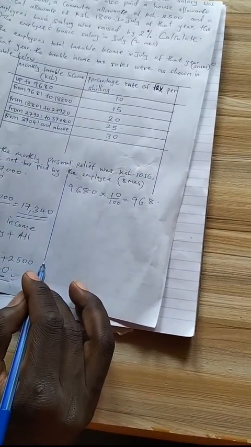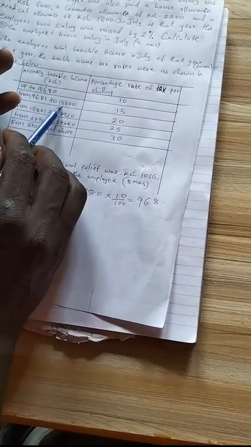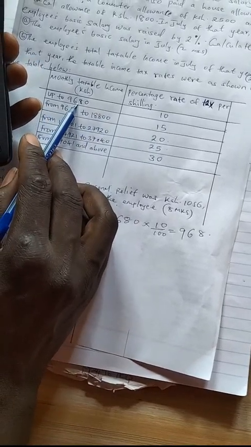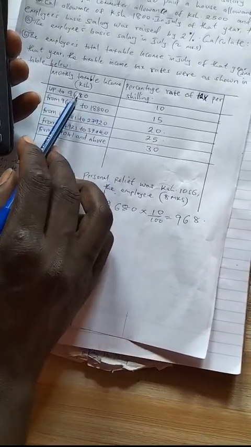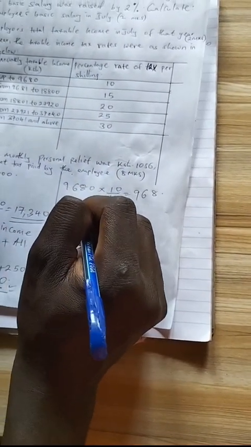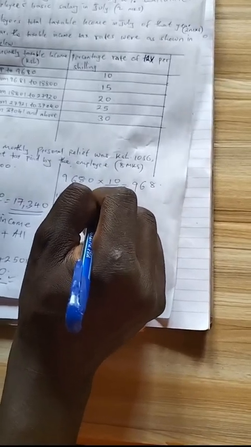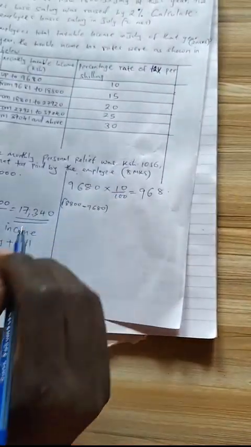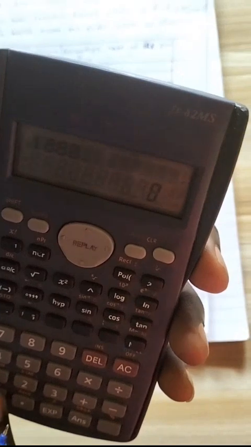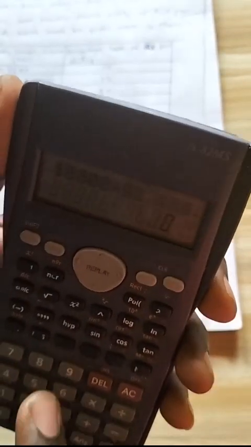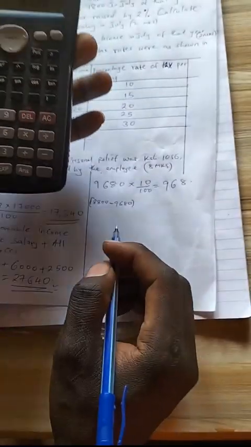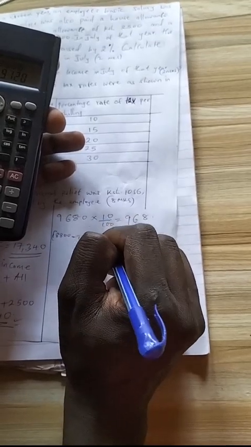We go to our second band. We get it by picking 18,800 minus 9,680. With the calculator, 18,800 minus 9,680 gives us 9,120.